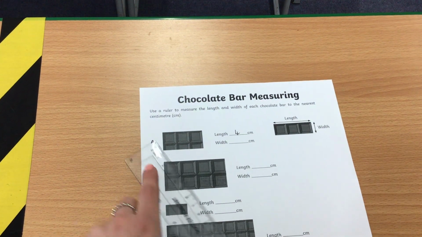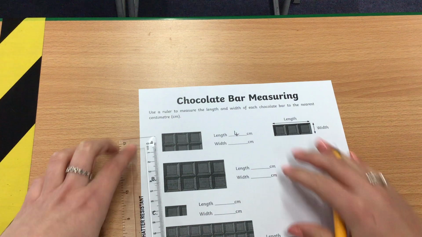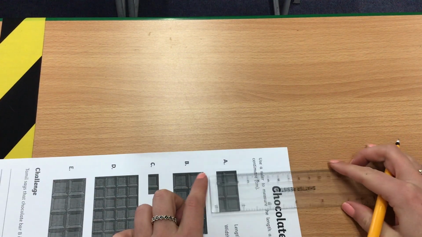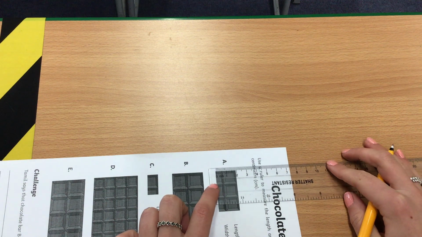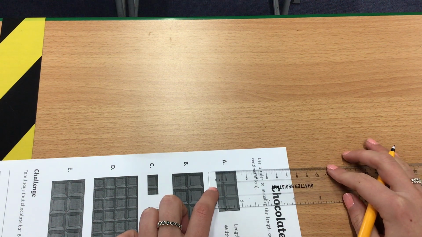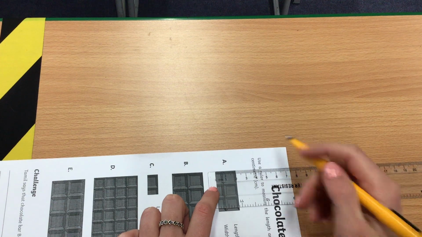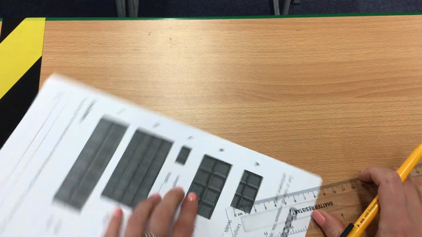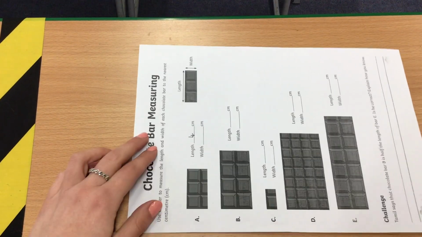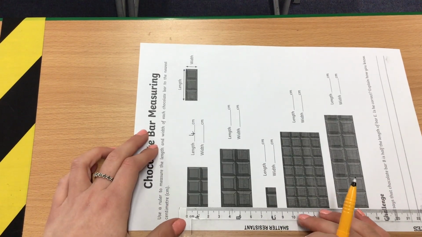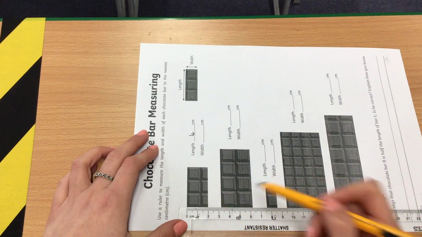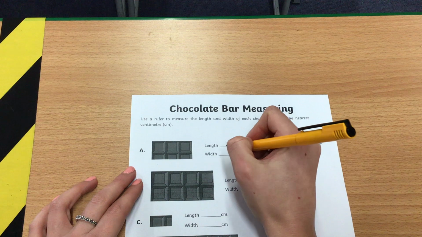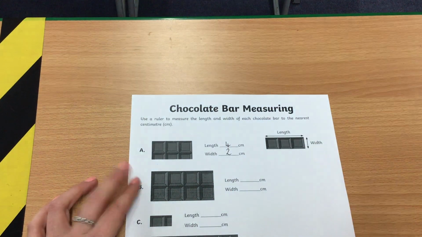Then I'm going to do the width. Now I could do that and try and read it, but I'm actually just going to twist the sheet round, and you could do this as well, so that I'm reading it the right way up. Notice again how my ruler is on the zero. Now let's count along. I've got 1 centimetre, 2 centimetres. If you're struggling to read that, twist it around this way. Move your sheet along, practice, see what works best for you. 1 centimetre, 2 centimetres. Yep, that's definitely right. So my length is 4 centimetres and my width is 2 centimetres.